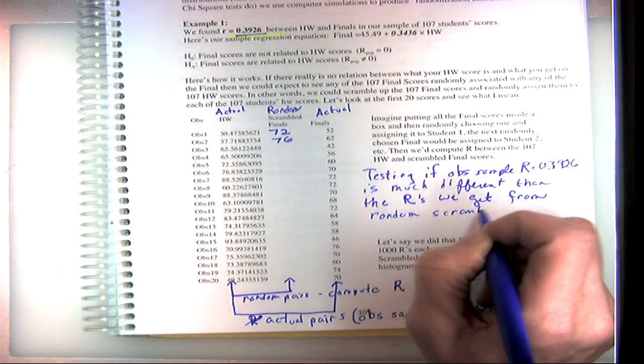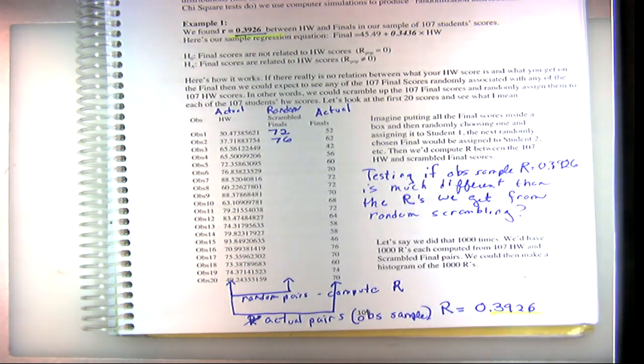That's all we're doing. So we're creating our own distribution of the R's, instead of relying on all these assumptions that we have to rely on, and creating a test statistic that we look at, like we do with the F test and the Z, all those tests. So that's all we're doing.